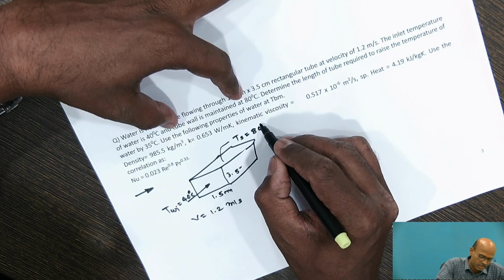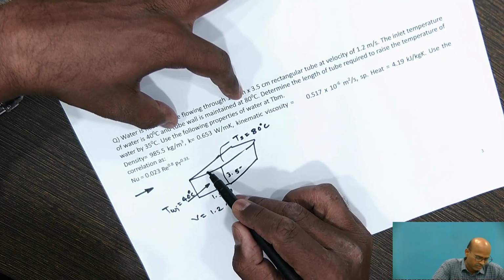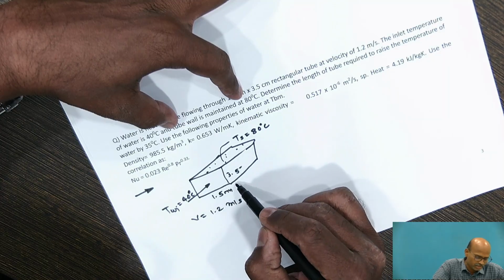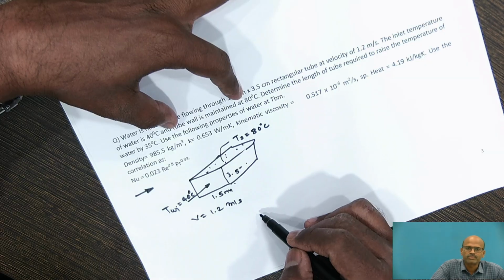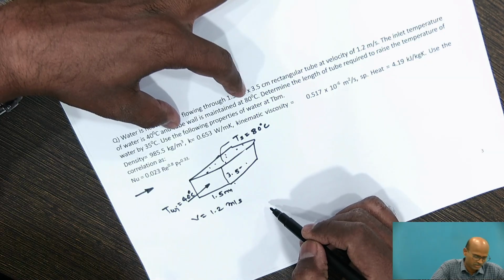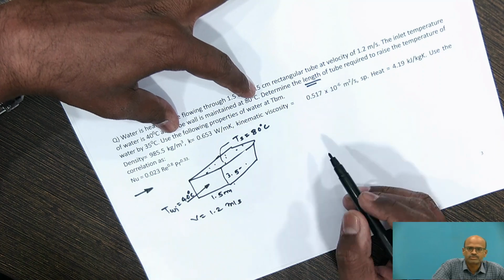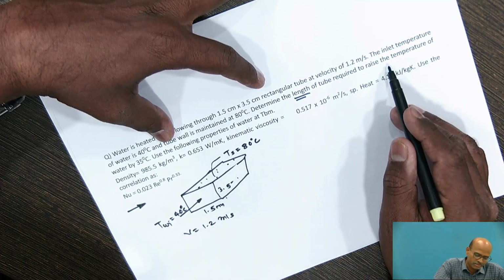It is 80 degrees Celsius. It is assumed that the surface temperature anywhere along these four sides, the top side, bottom side, right hand side and left hand side, will have the same 80 degrees Celsius temperature. Now the length of the tube is to be determined.